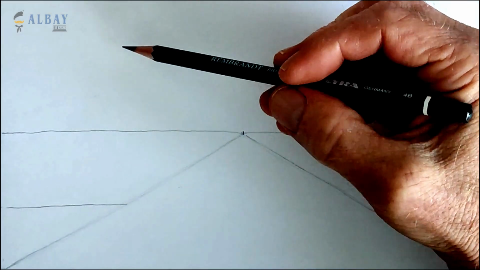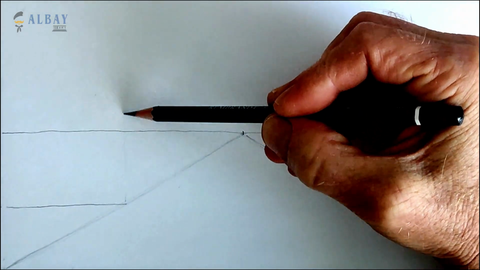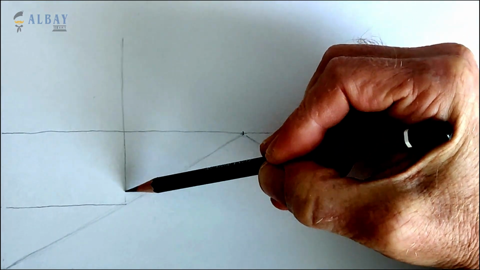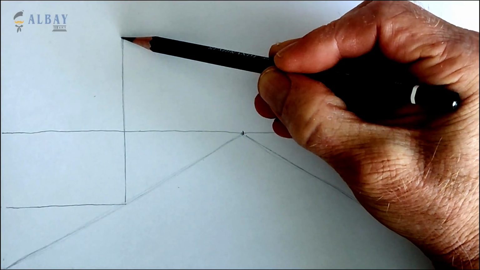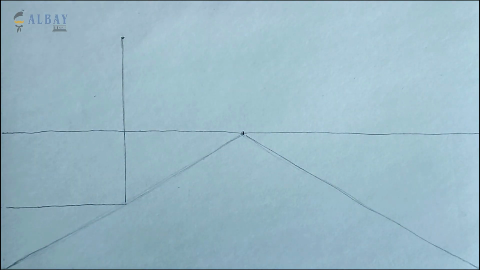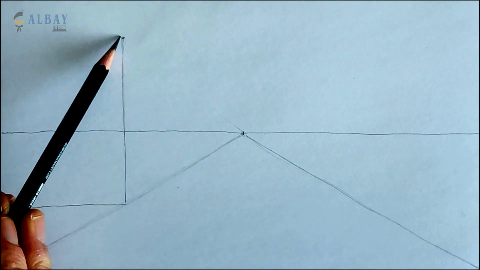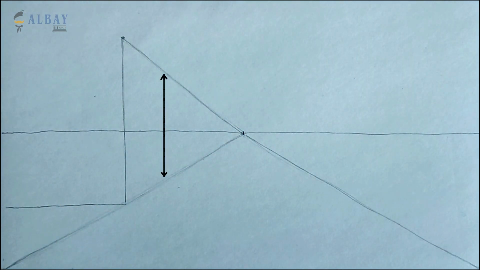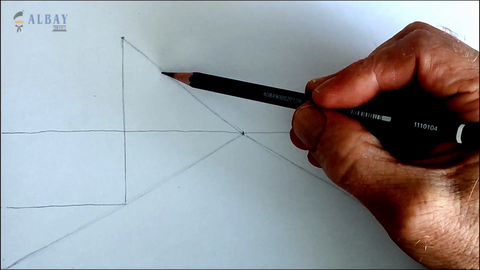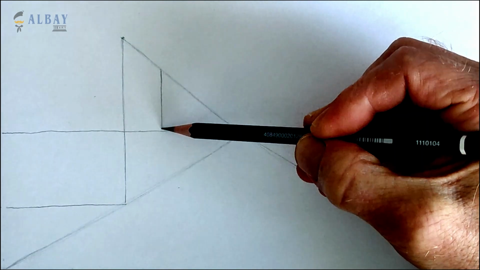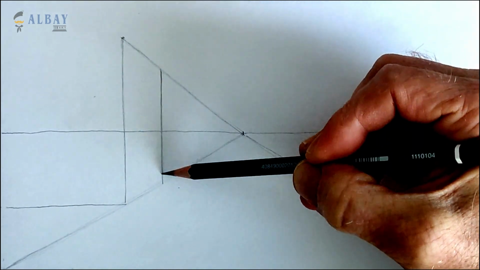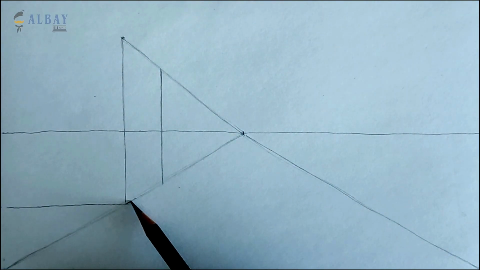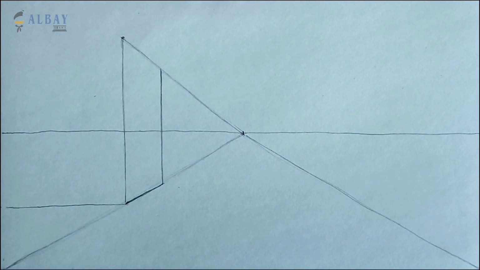Now I will draw my first building. For this, I draw a straight line here. This line should be parallel to the right and left edges of the paper. Now I draw a straight line from the top point of this line to the vanishing point. I will draw the right side of the first building between these two lines. I draw another straight line here. This line should be parallel to the previous line. Okay, good. The side of the building is done.